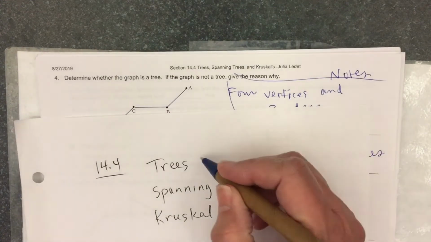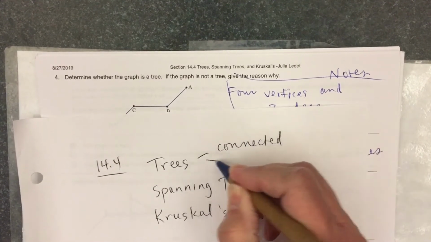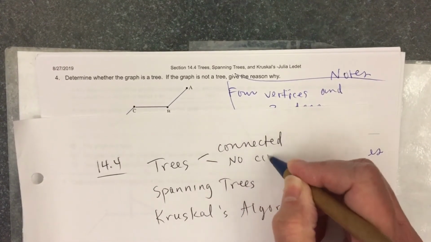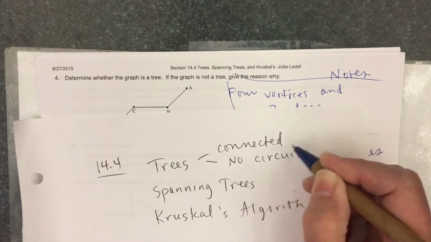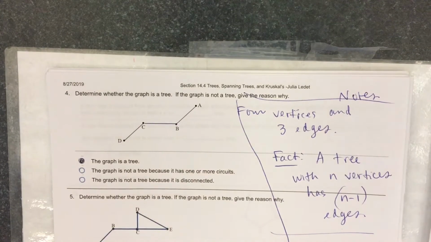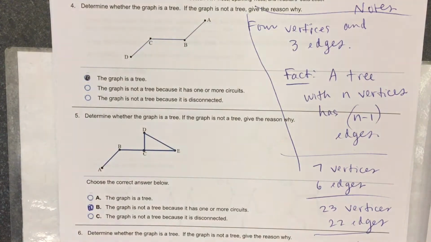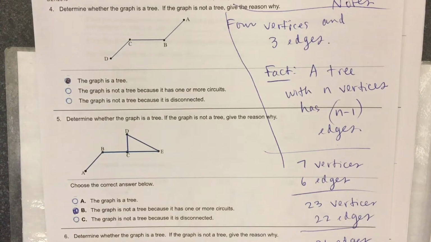So basically a tree is connected and there are no circuits. So this number 4, that one is a tree. Number 5, not a tree because there's a circuit. And then something that might be disconnected would not be a tree.